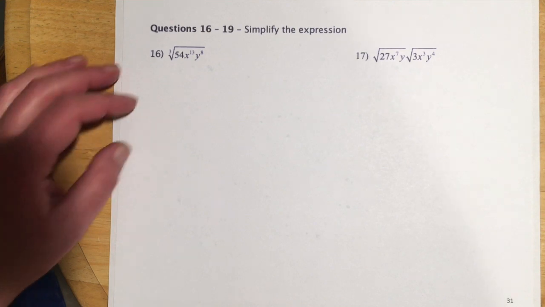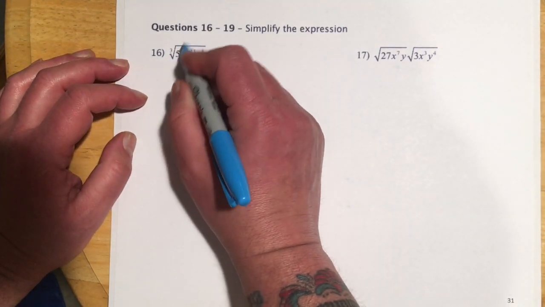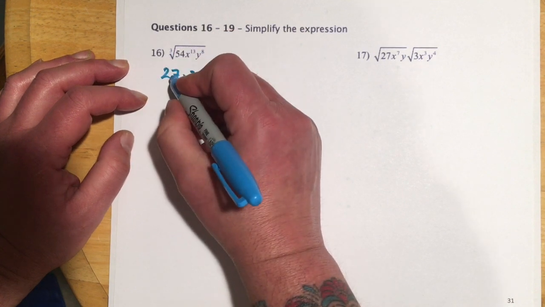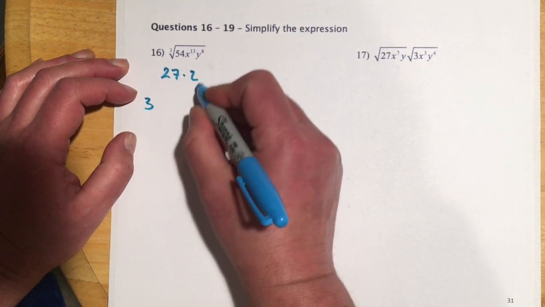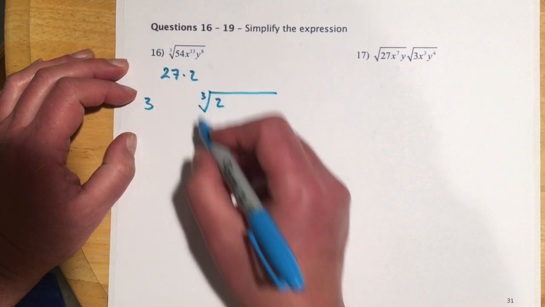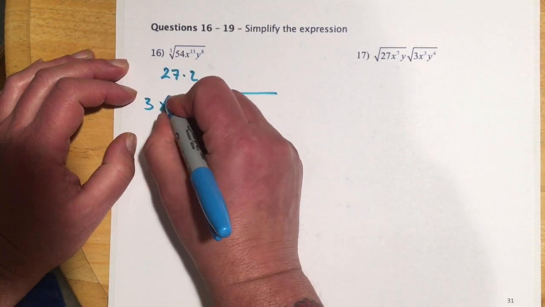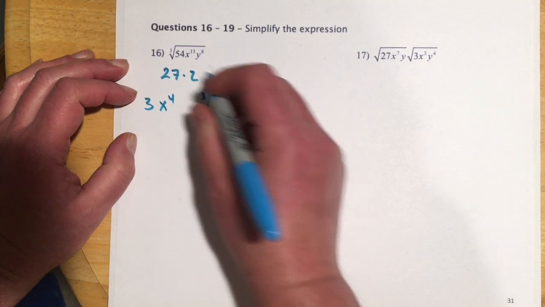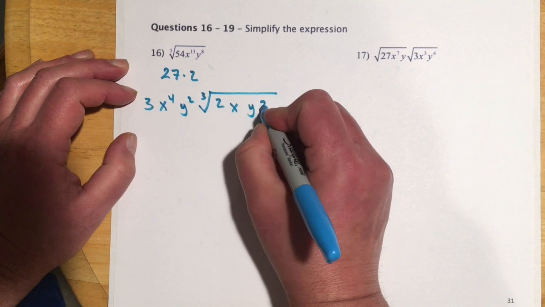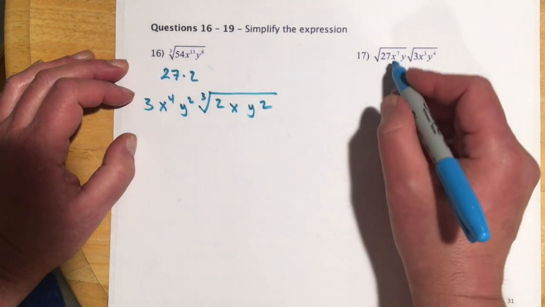Okay, these next 4 I would have you guys try. So thinking of our cubes again, 27 goes in twice. So cube root of 27 would be a 3 out, and it's going to leave a 2 on the inside. 3 goes into 13 4 times with 1 left over, and 3 goes into 8 twice, so 2 y's come out with 2 left over.